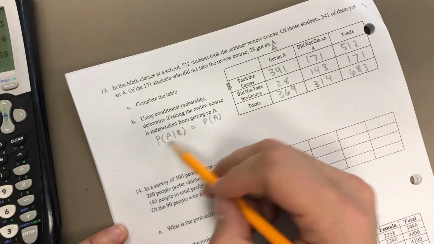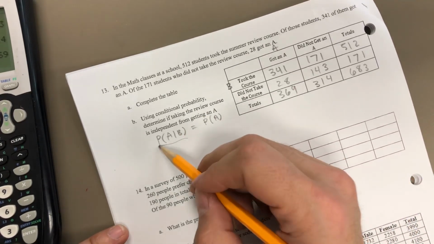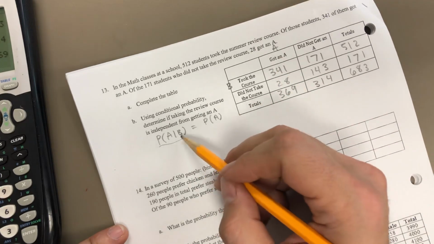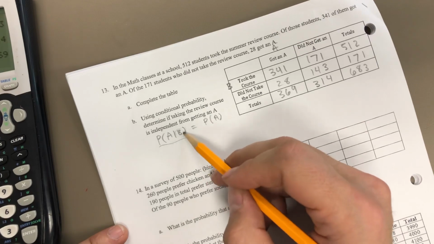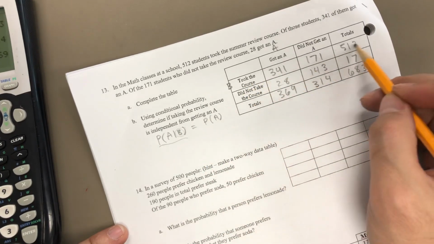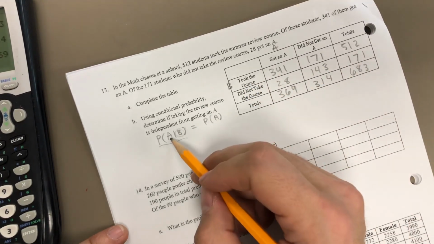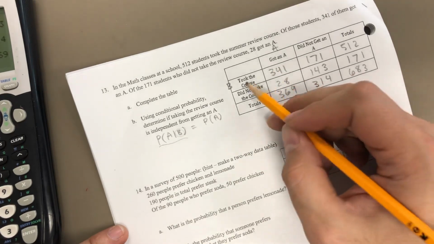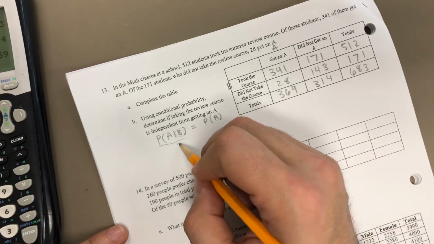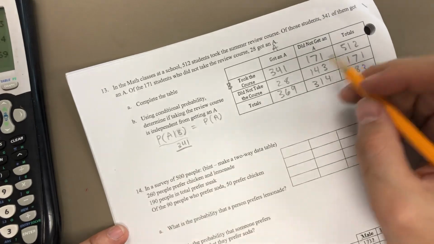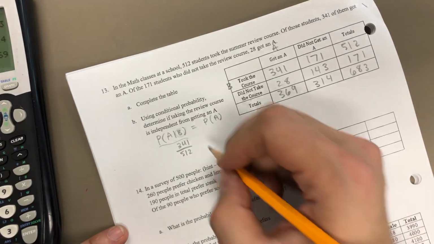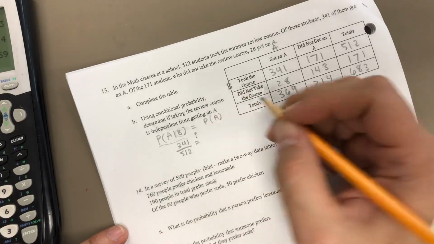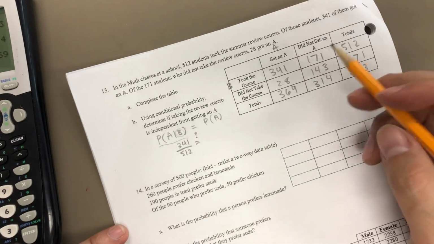First we'll do the probability of getting an A given that they took the course. We're only going to deal with the students that took the course, so just these students here. What is the probability of getting an A? The students that took the course and got an A were 341 of them out of a total of 512 students. We need to compare and see if this is the exact same thing as just the probability of A happening.